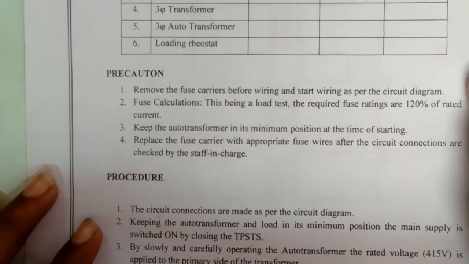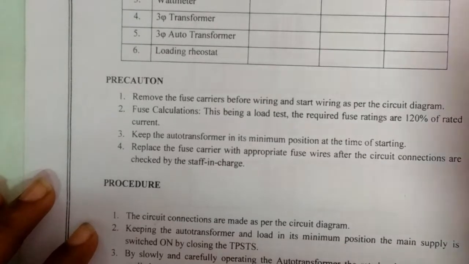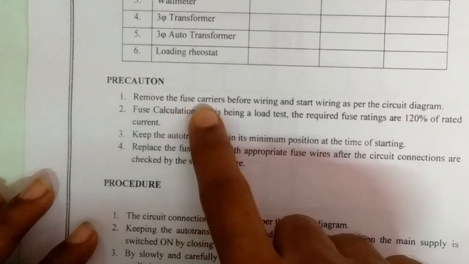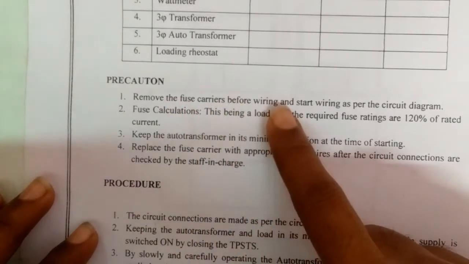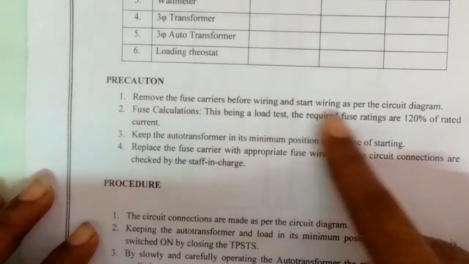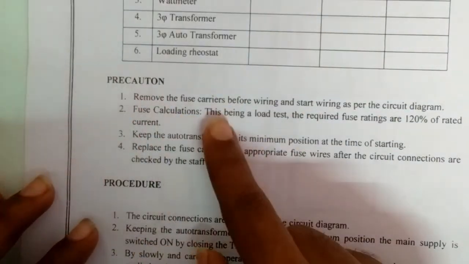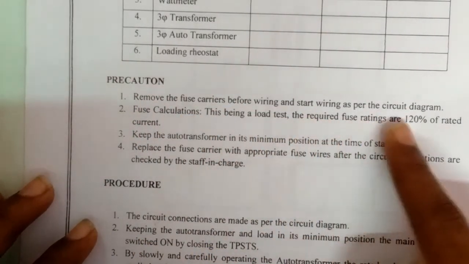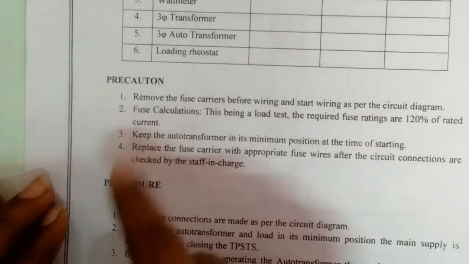Before we move to the circuit diagram, the precautions we should take care of: remove the fuse carriers before wiring and start wiring as per the circuit diagram. Fuse calculation: this being a load test, the required fuse ratings are 120% of rated current.